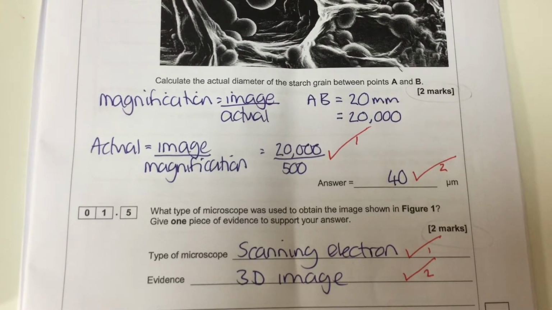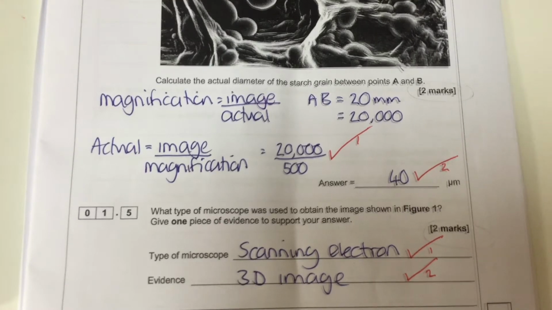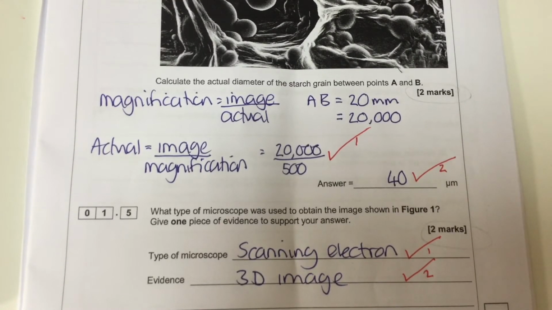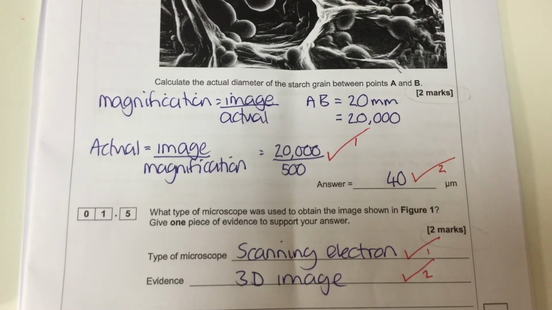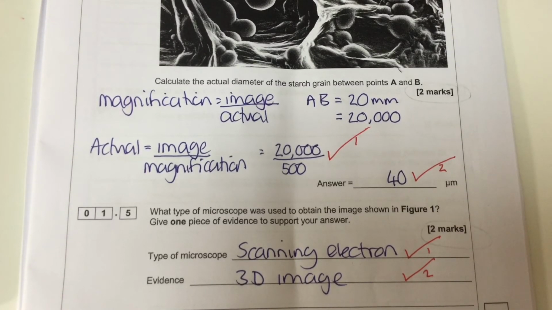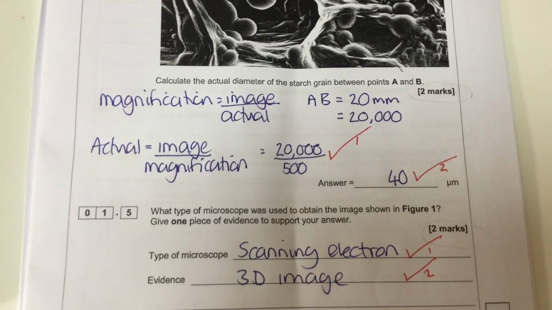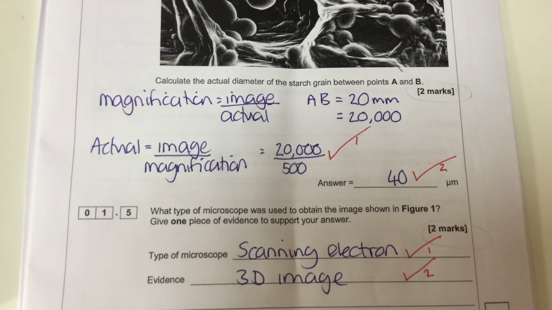And so most students who got that wrong referred to a black and white image and therefore called it a transmission electron microscope, which of course is wrong because the 3D image gives it away that it's a scanning electron microscope that we've used.